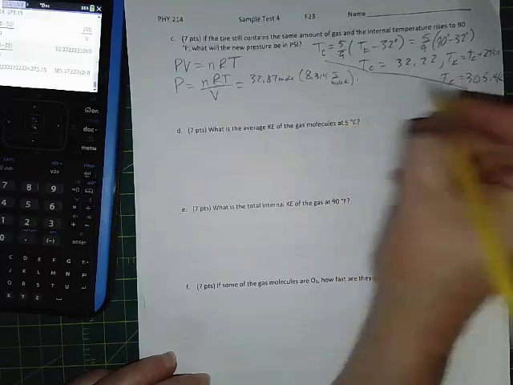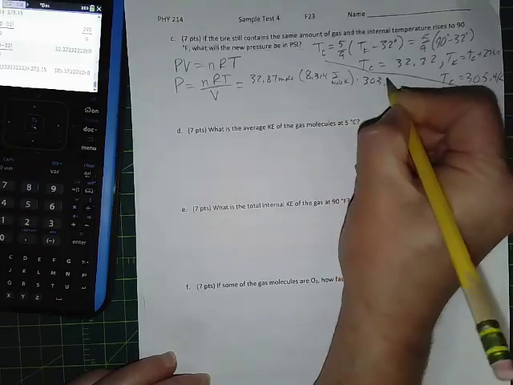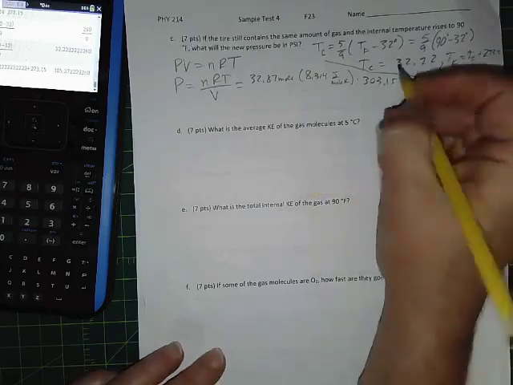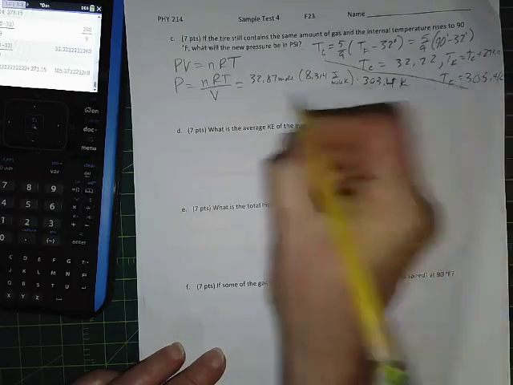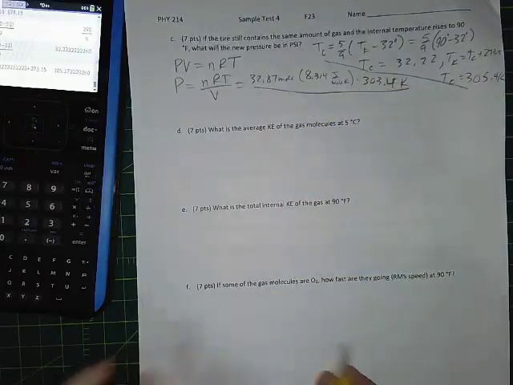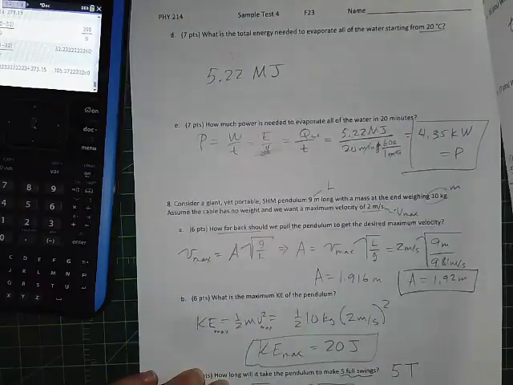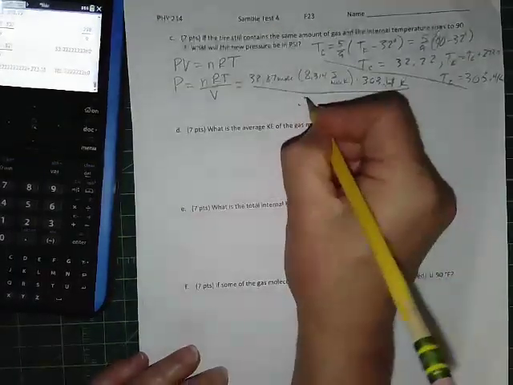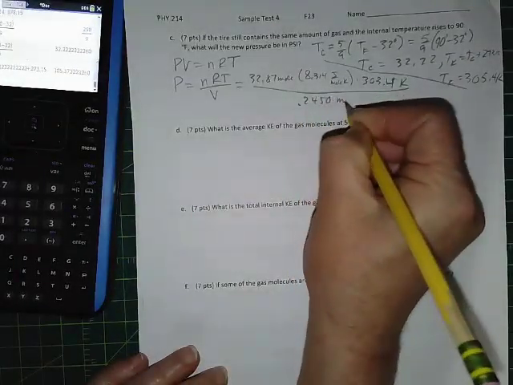And T is 303.4 Kelvin, divided by the volume, which is 0.2450 cubic meters.